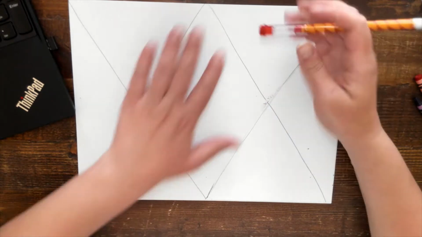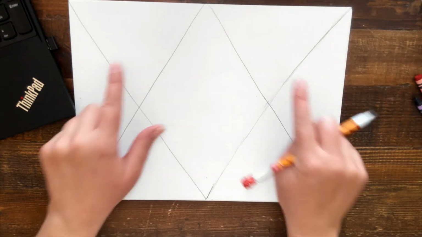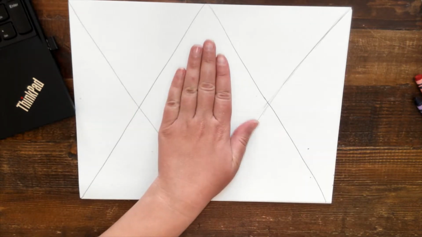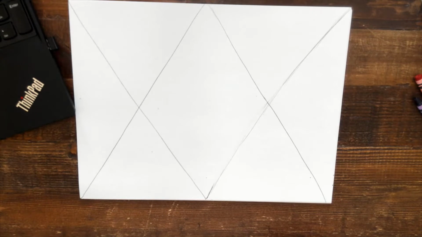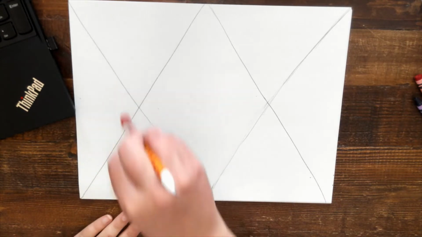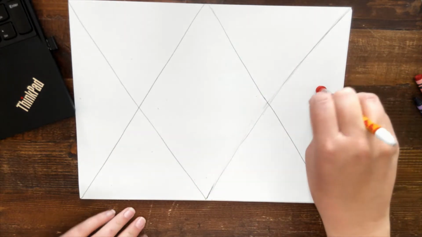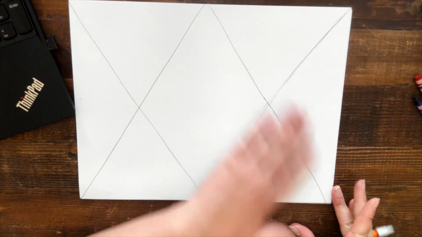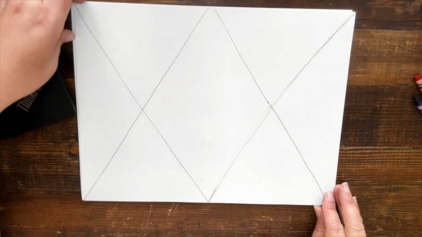Okay? All right, so what it gave me are some triangle shapes and one big diamond shape. And what we're going to do is, there actually should be, and you can count along with me, 7 of these shapes. Let's count. 1, 2, 3, 4, 5, 6, 7. Awesome. Hopefully you got 7 shapes too. And this is going to represent our 7 elements of art.